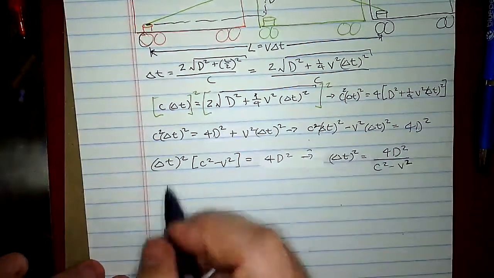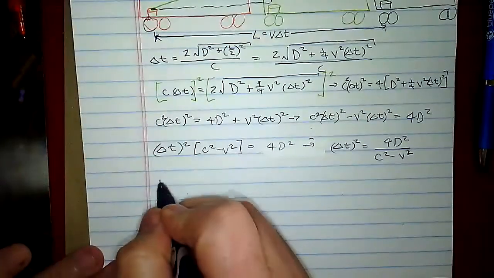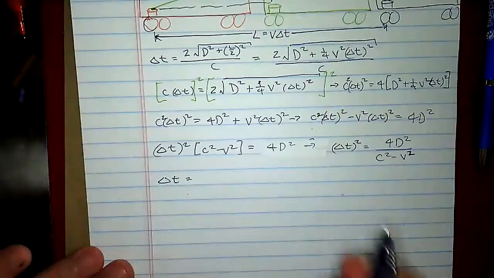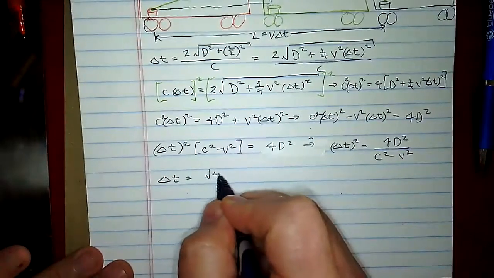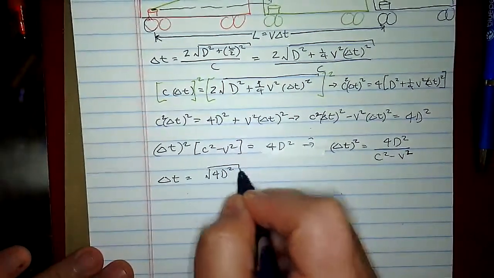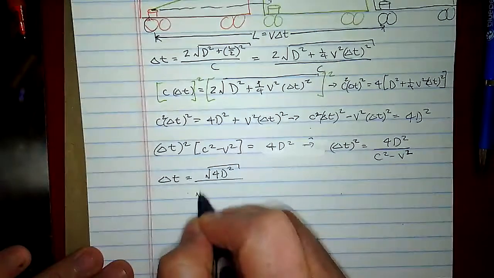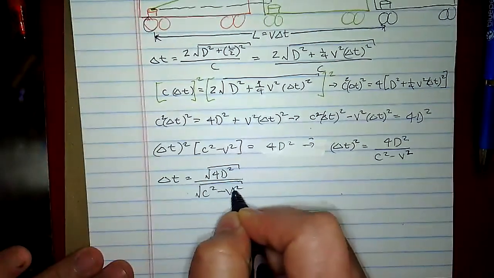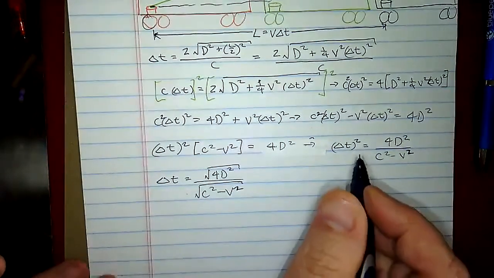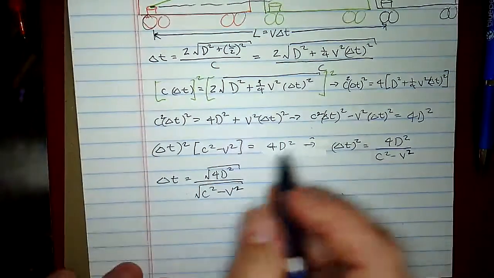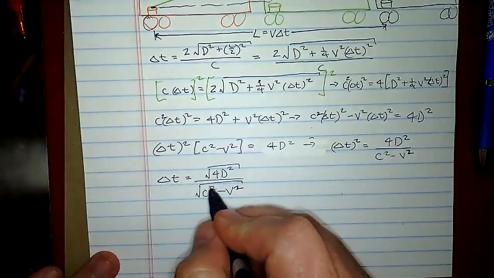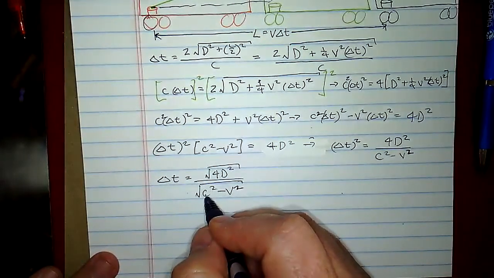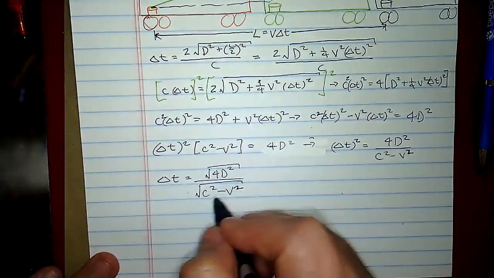Now I can take the square root of both sides, and I will get delta t is equal to the square root of 4d squared over the square root of c squared minus v squared. And here's where I do some magic. I am going to basically factor out this c squared, even though it's not in both terms, you can still do it.